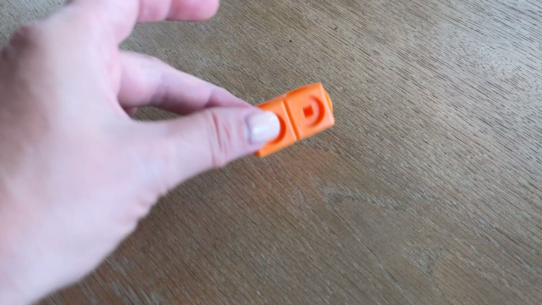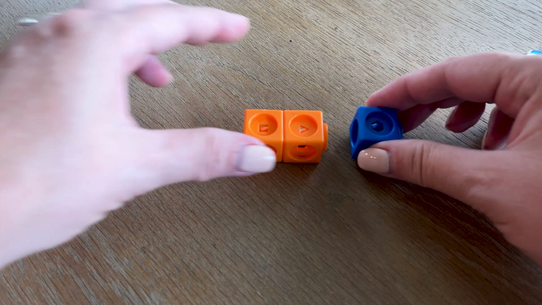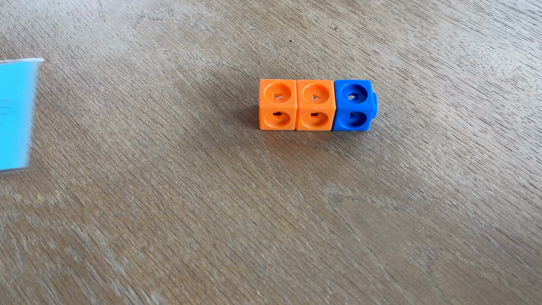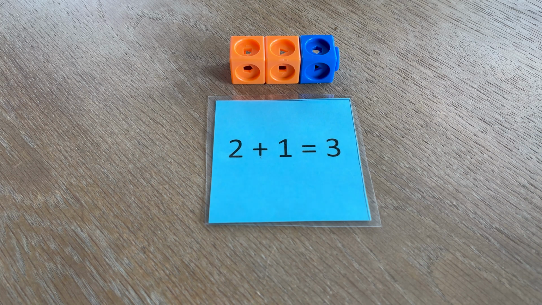Teacher modeling. Say, there are 2 orange cubes and 1 blue cube. If I put them together, what addition sentence would I be modeling? Listen. 2 plus 1 equals 3.